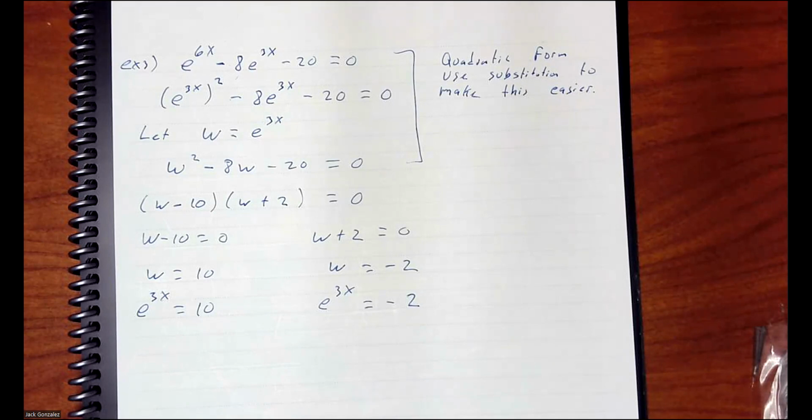Is that possible? e to a power is never negative, right? We had that picture earlier. Above zero. There's no solution. And if you didn't see that, so you bring in the logs, you have a negative inside the log.